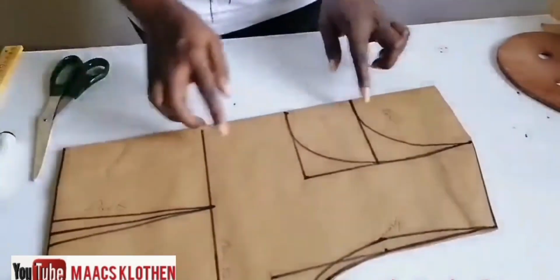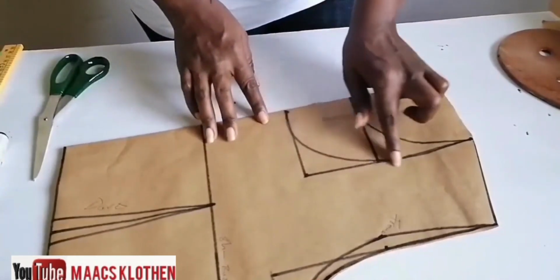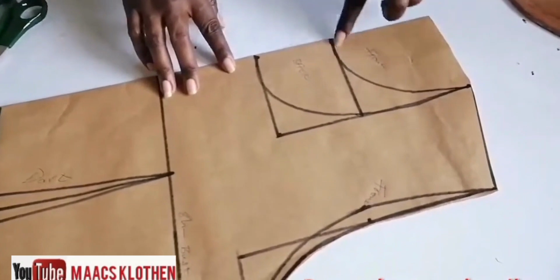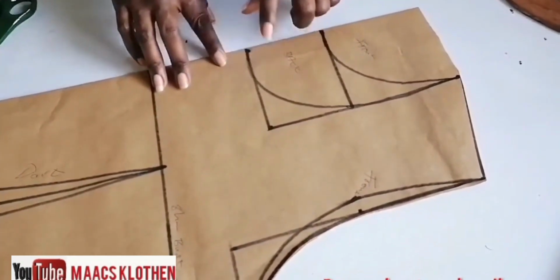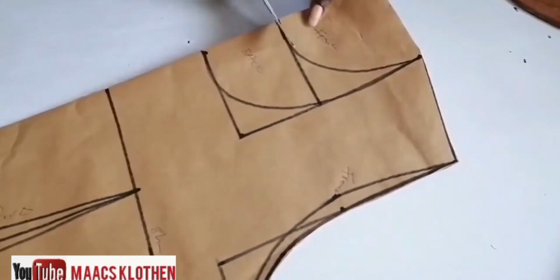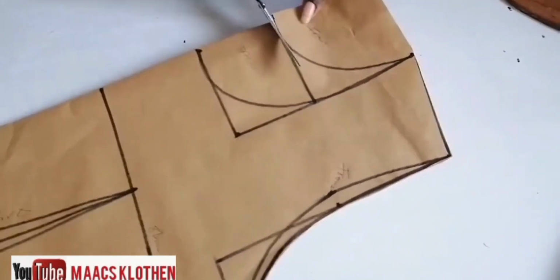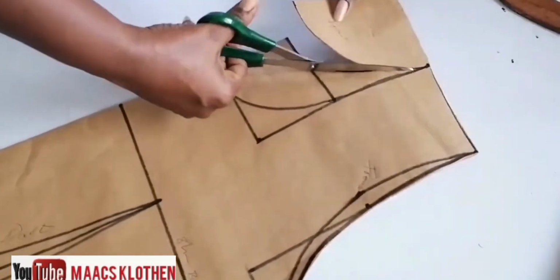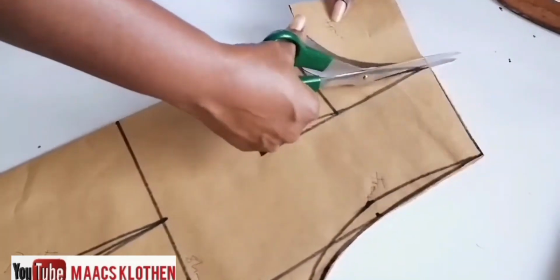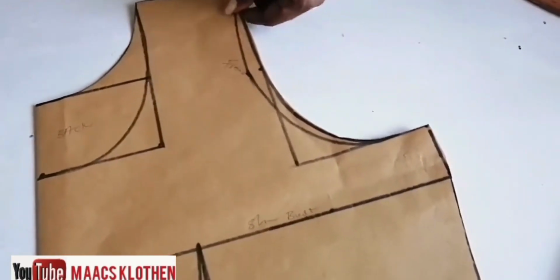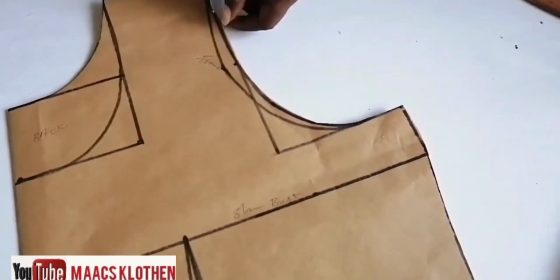Now when we pick the front, we are going to cut the front neck. Sorry, this is the front neck. This is for the back neck. And so we are going to cut the front neck because the back is lower than the front. Then we'll cut the front armhole.